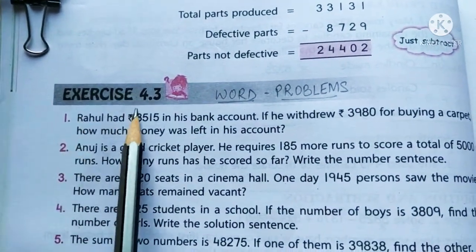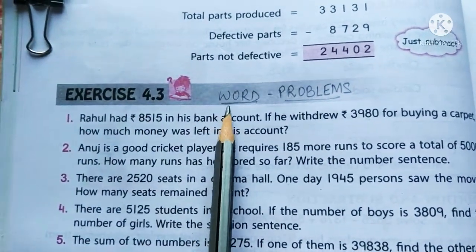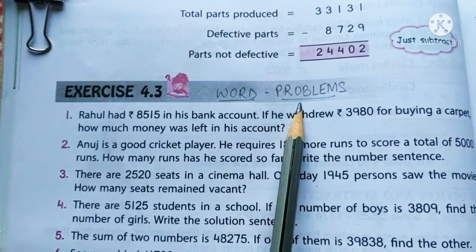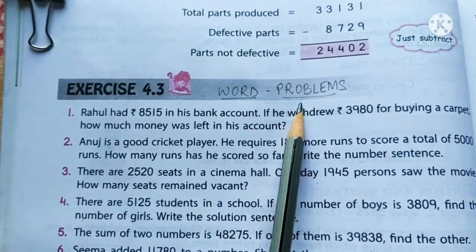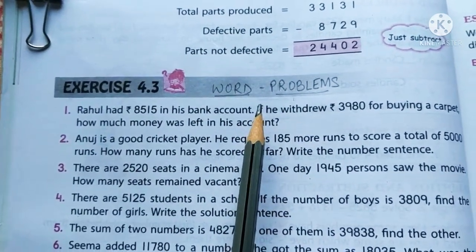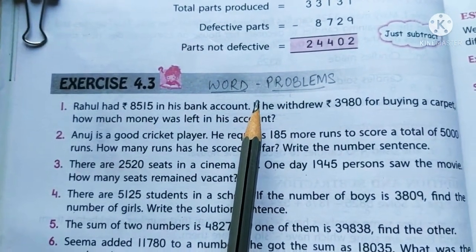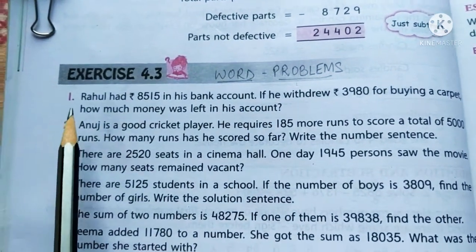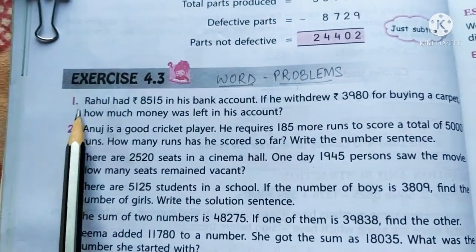Children, in exercise 4.3, we have to solve word problems based on subtraction. I'm sure you are well aware of word problems. We have solved word problems based on addition in the previous chapter, that is chapter 3. So let us look at the first question.